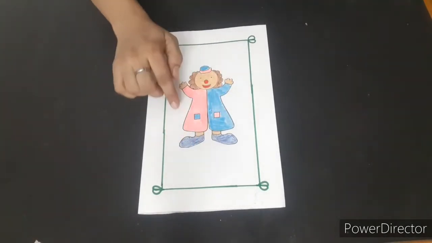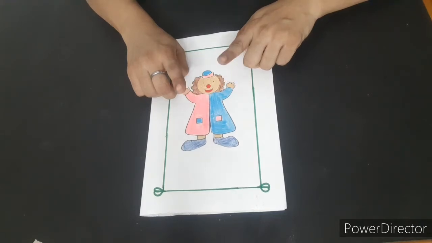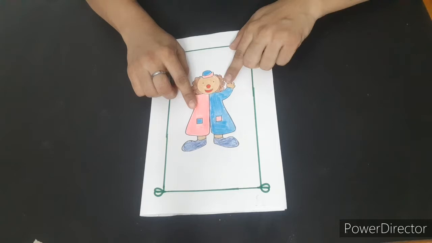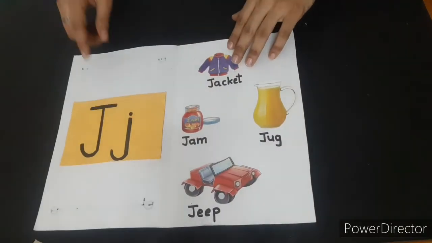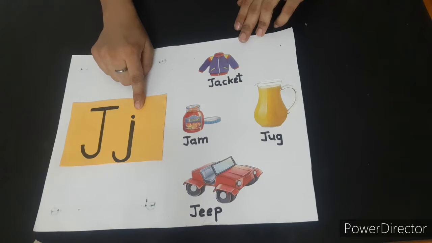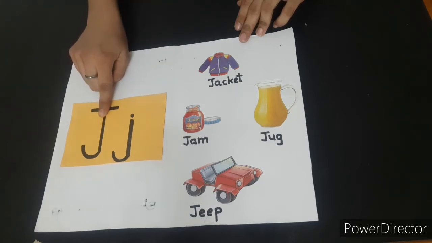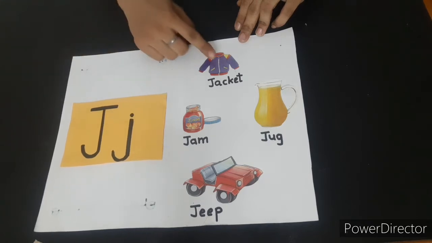Look children, which picture is this? Joker. J for Joker. Joker starts with letter J. Capital J, small j, mama J, baby J. J for jacket.